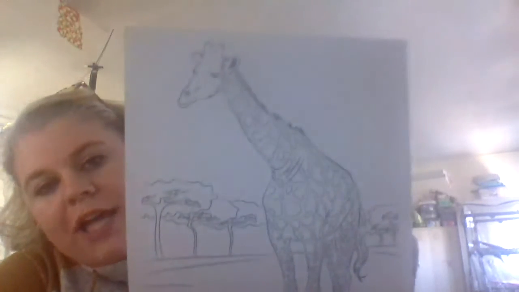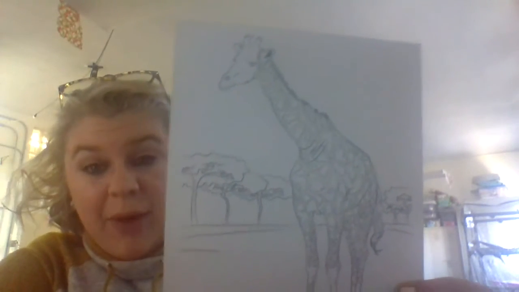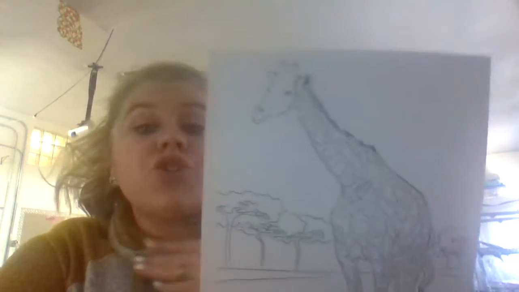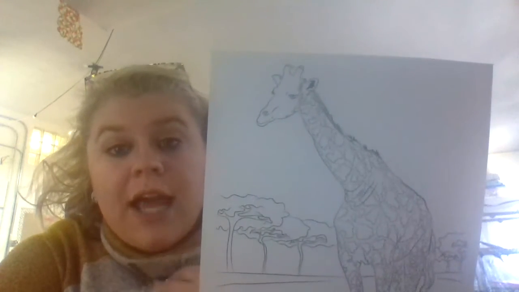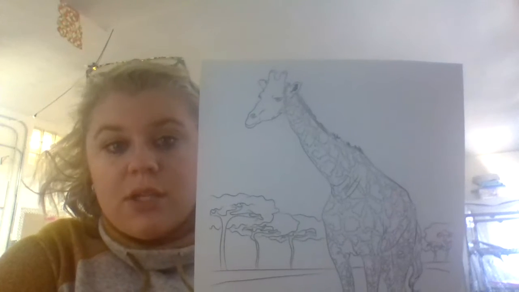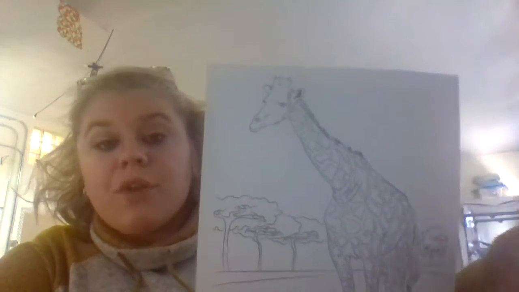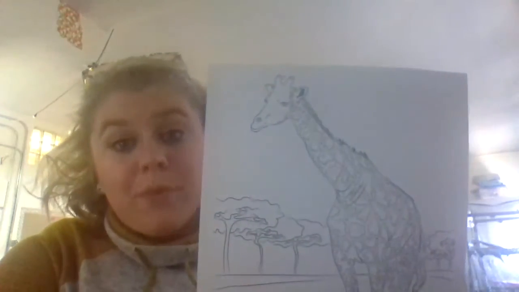When you look at a giraffe, what most people think about when they think of giraffes are their very long necks. So the structure is the long neck, but what's the purpose? What's its function? Well, we know that giraffes eat leaves off really tall trees. So the function of the neck is to help them eat. It helps them get to the leaves that they eat.